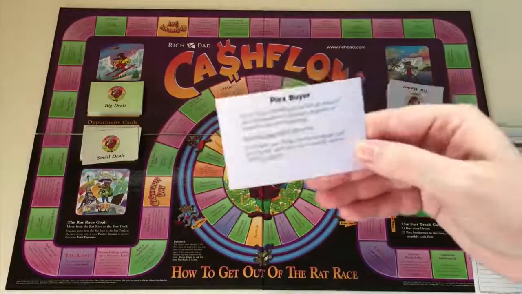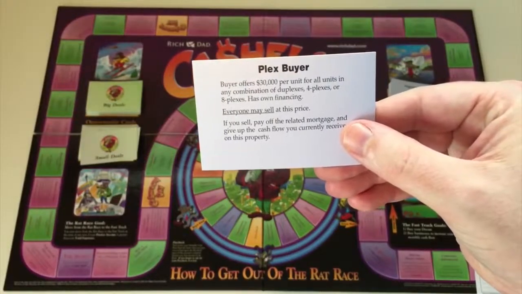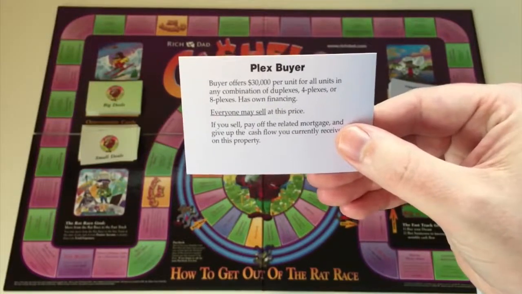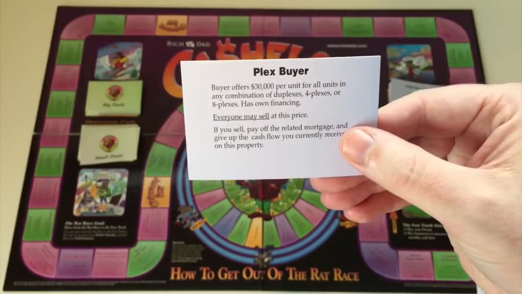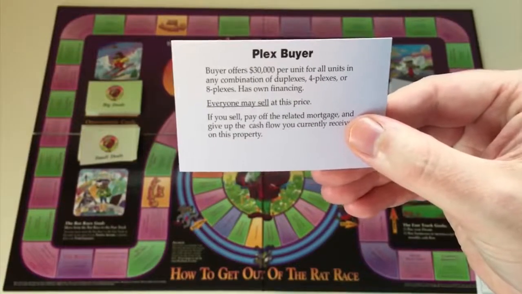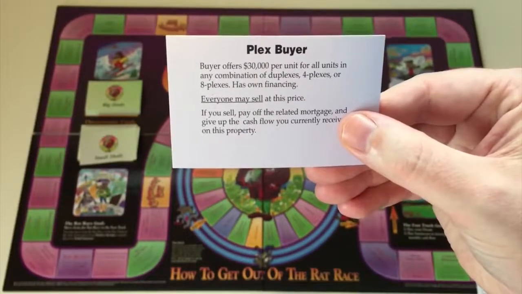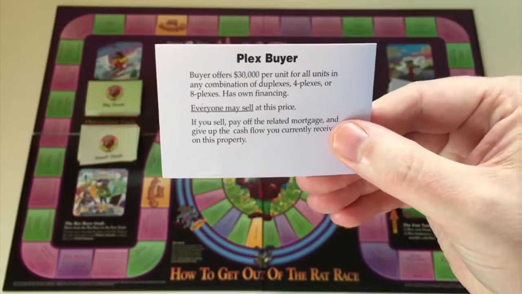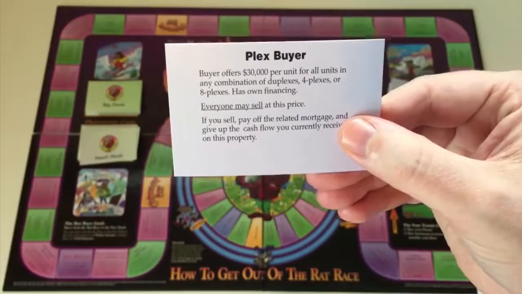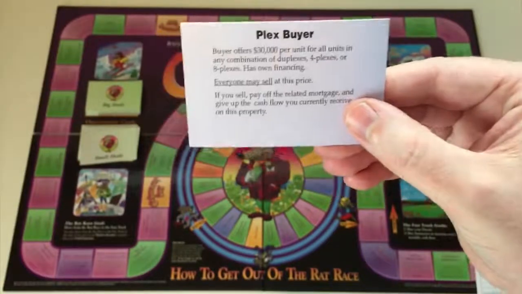The market cards, on the other hand, these cards will affect everyone in the game. So this one says buyer offers $30,000 per unit for all units in any combination of duplexes, fourplexes, or eightplexes. Everyone may sell. So not just the person who drew the card. This represents what the market is doing, meaning that if you have a duplex right now that you bought for $40,000, you can now sell it for $60,000 because it's a duplex. That means there's 2 units and they're $30,000 each. So 30,000 plus 30,000 is 60,000, which would be the selling price. If you want to sell, you get rid of the cash flow you're receiving from the property and you pay down whatever you owe left on the mortgage. So that is the market cards.